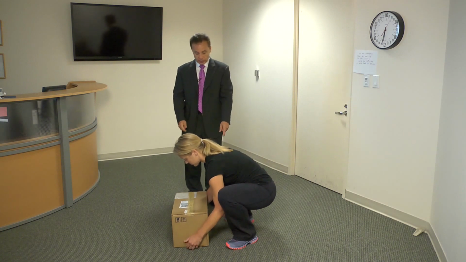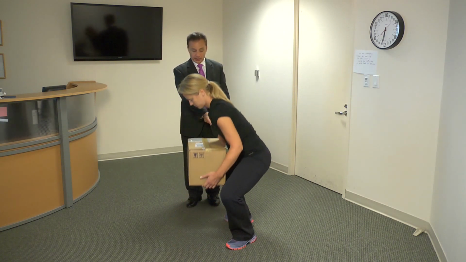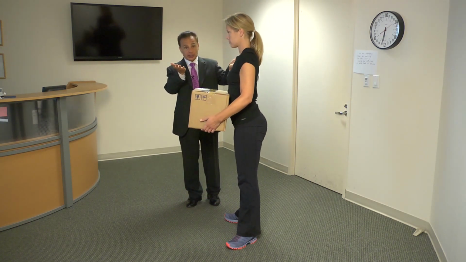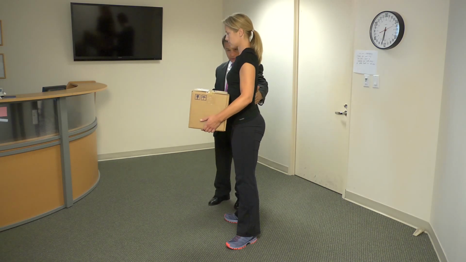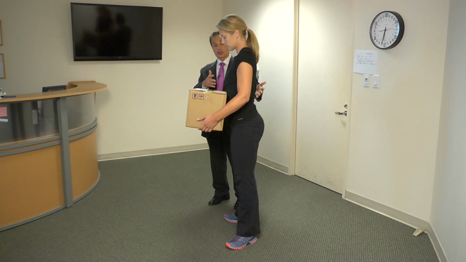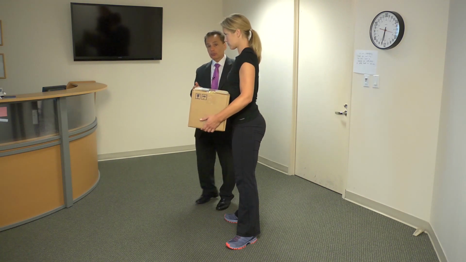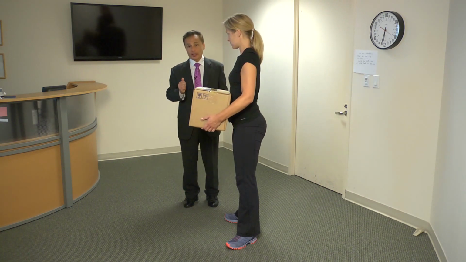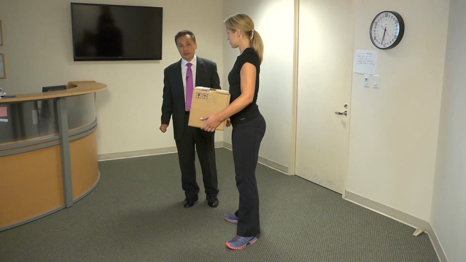So now we're going to demonstrate the proper way of lifting. So she's bending with her knees, bringing the load close to her body, and then lifting up with her knees. So this takes the stress away from the lower back muscles, and also the discs in the lumbar spine are safe. So always remember, bend with your knees, not with your back, so as to minimize the chances of injury.